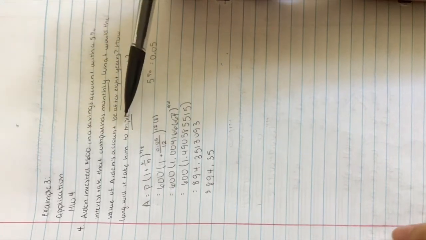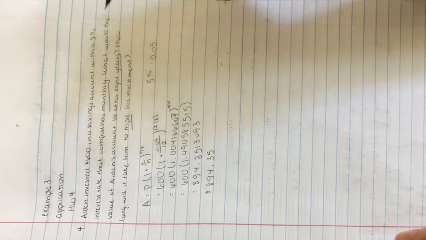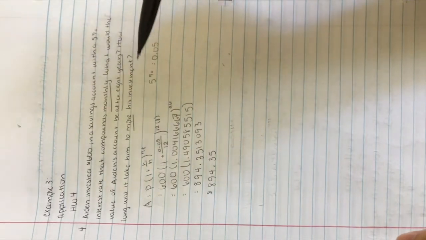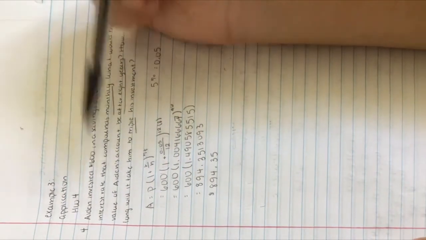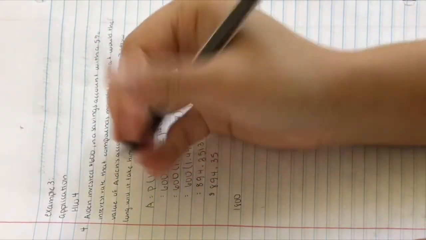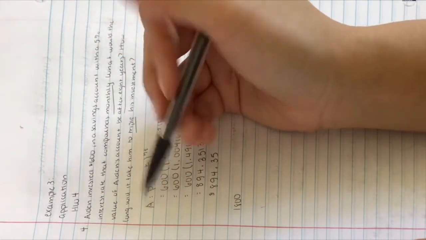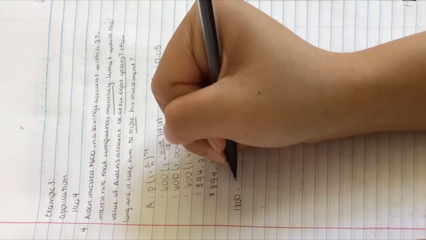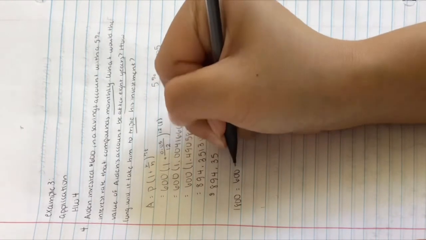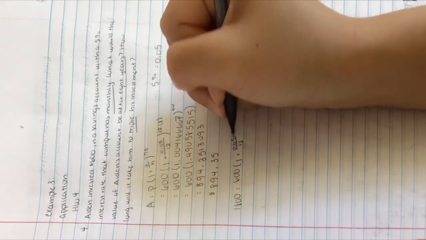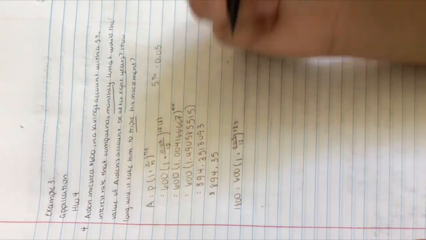And then the second question is asking how long will it take for him to triple his investment. And so by tripling, we want to find out how long it will take for $1,800 to be in his account, since 600 times 3 is 1,800. So we're going to be using the same formula as before, but substituting A for 1,800 and solving for T. So it's going to be 1,800 equals 600 times (1 plus 0.05 over 12) to the power of 12T.